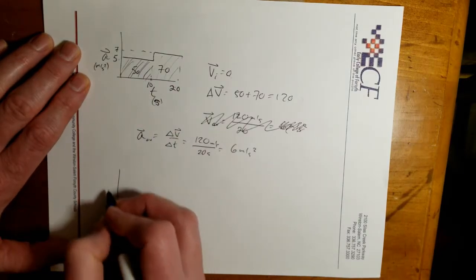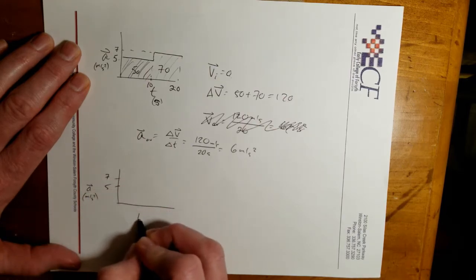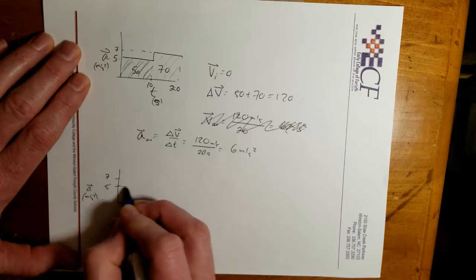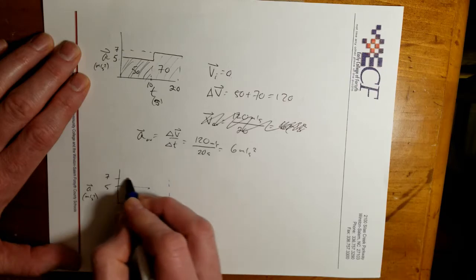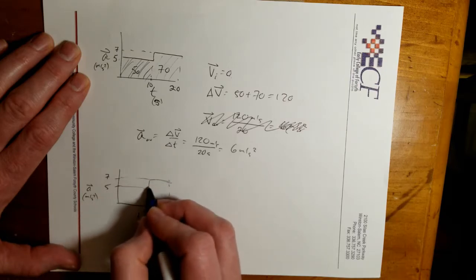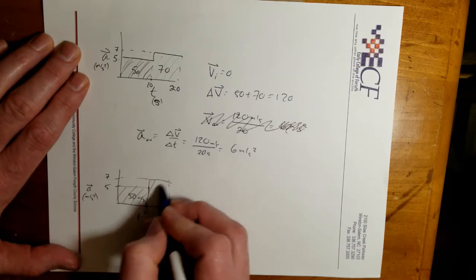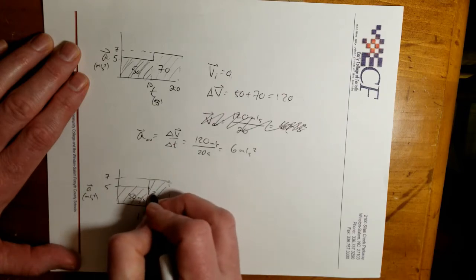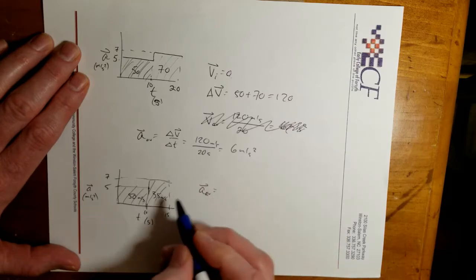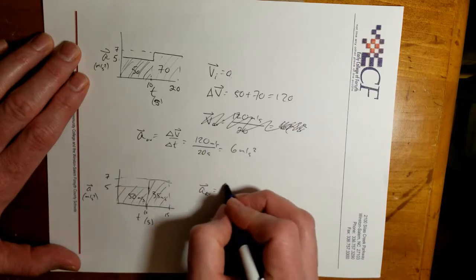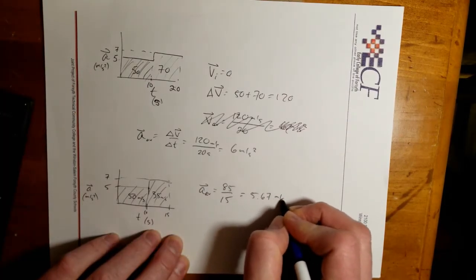So let's do that slightly differently here. Let's put this at 5 and 7 again. This is my acceleration in meters per second squared and my time in seconds, and 10, and let's make this 15. So this has an area of 50 meters per second. This has an area of 5 times 7, or 35 meters per second. So my average acceleration is, well, my total change is 85 divided by 15, 5.67 meters per second squared.